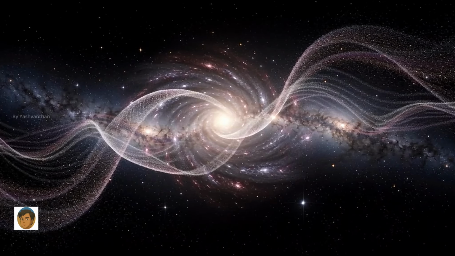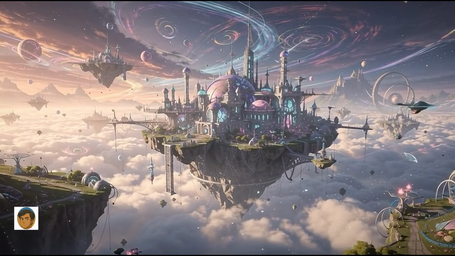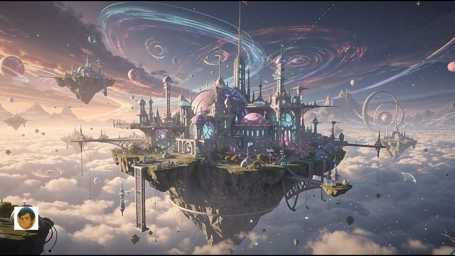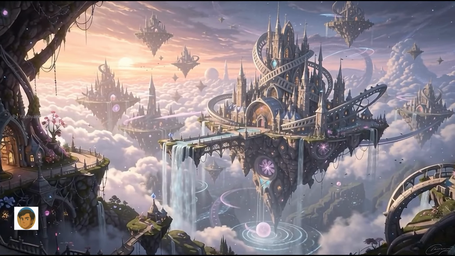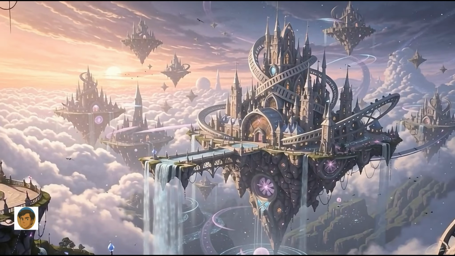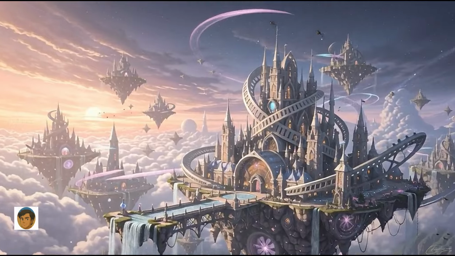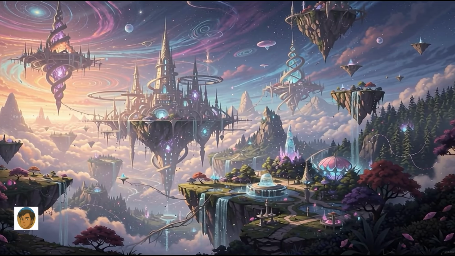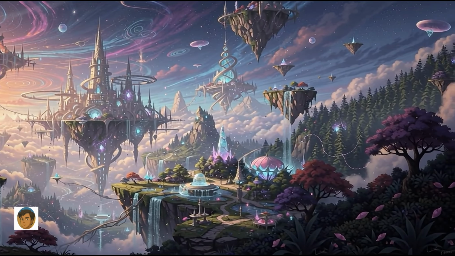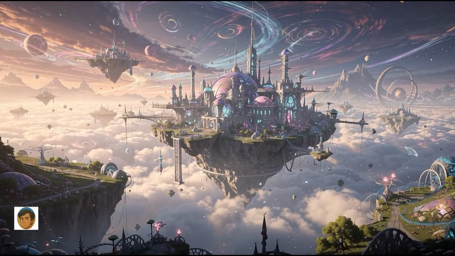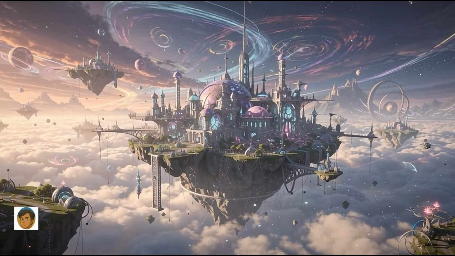Taking imagination even further is Dream Universe Style. Reality no longer matters. Floating islands drift through colorful skies. Impossible cities hang above the clouds. Gravity seems optional. Every image feels like a dream that could never exist in the real world, making this style ideal for surreal storytelling.